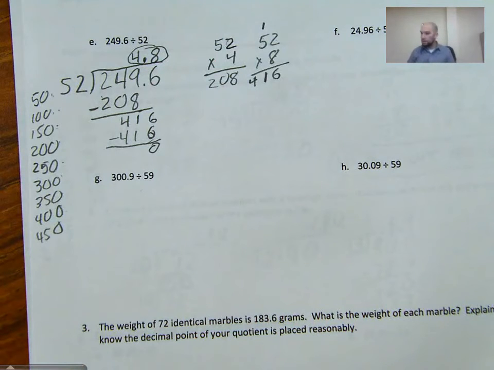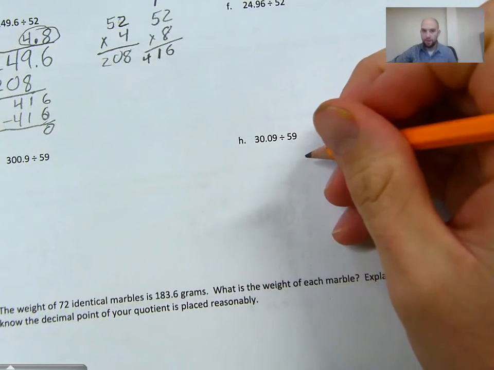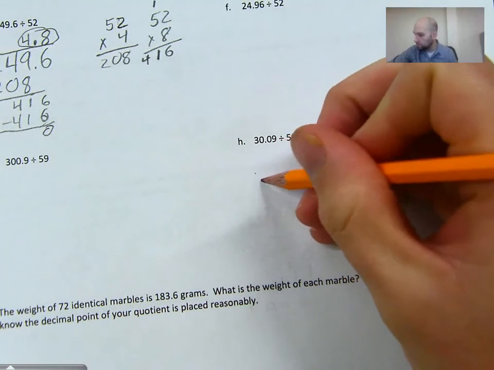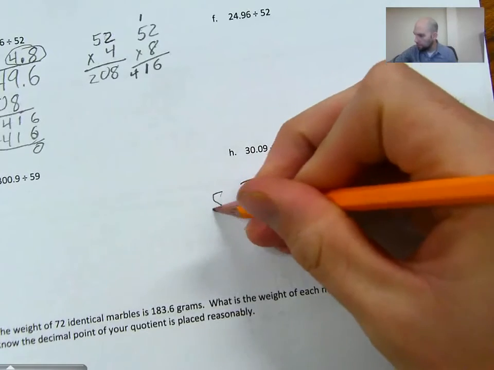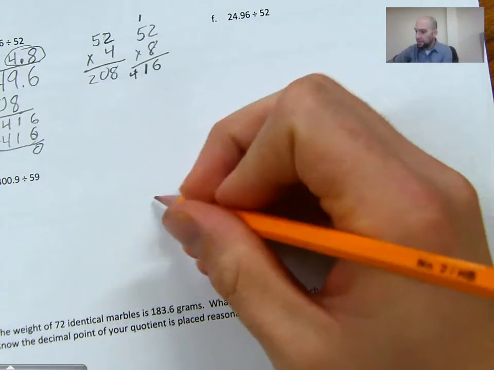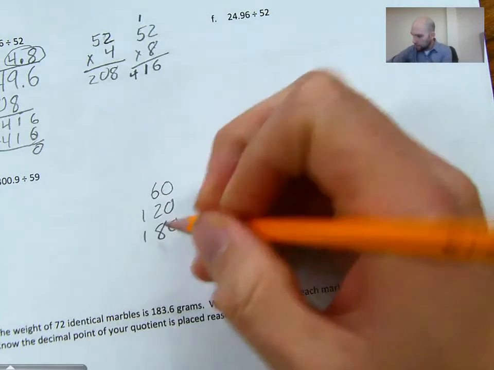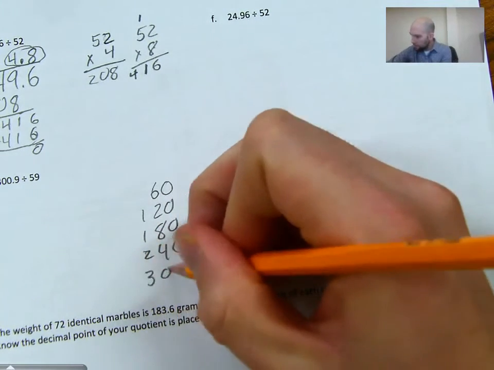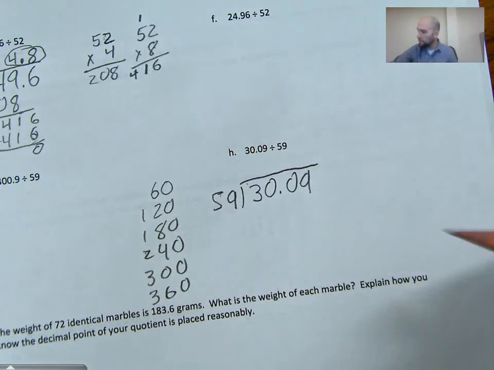Let's do one more here. We'll do letter H over here. 30 and 9 hundredths divided by 59. 59 is really close to 60, and I can skip count by 60, so I'll do 60, 120, 180, 240, 300, and then 360. We'll stop right there.